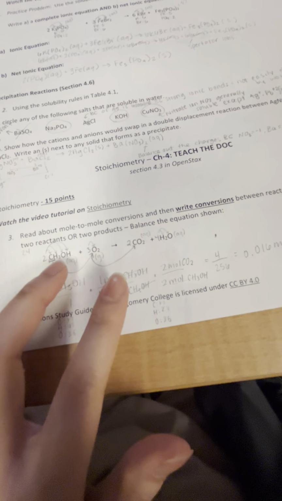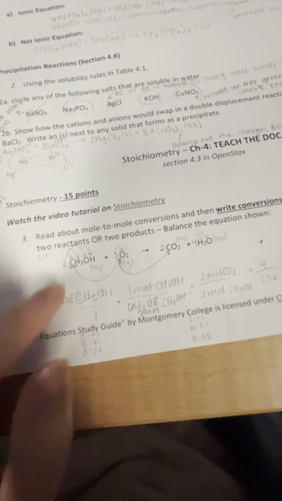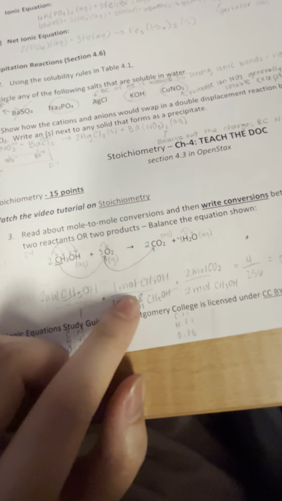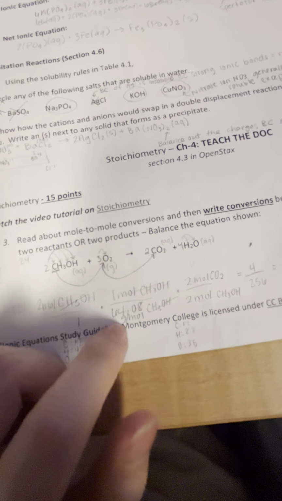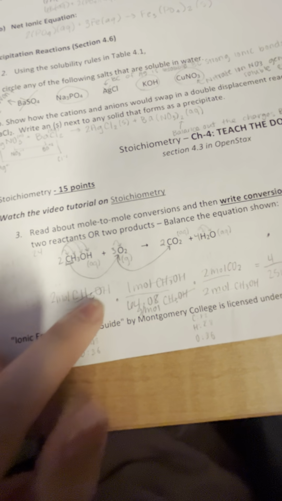And I did the conversion of the reactant and the product. So I did CH3OH, 2 moles because that's the coefficient, times 1 mole, and this is the molecular mass of CH3OH.